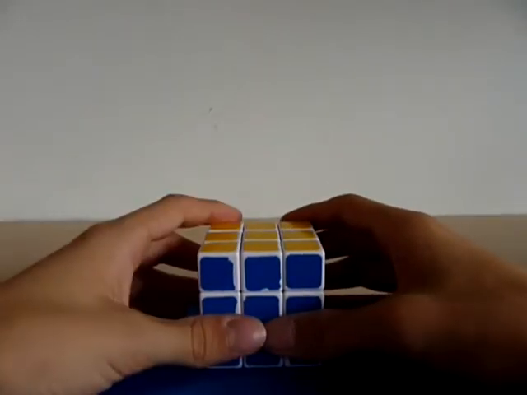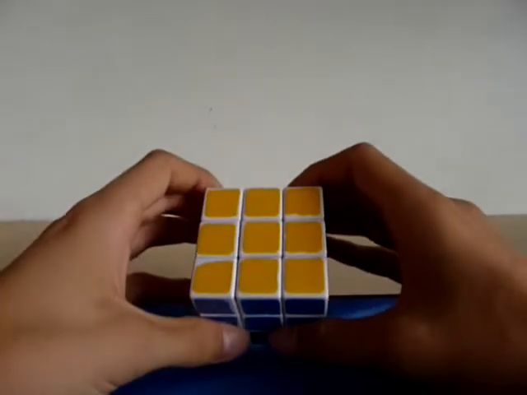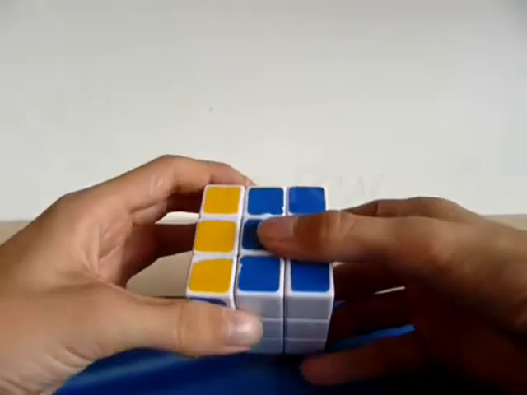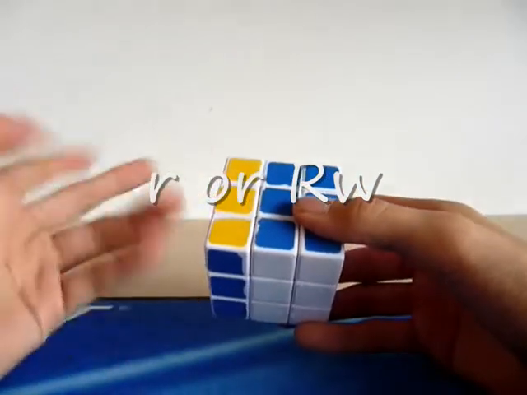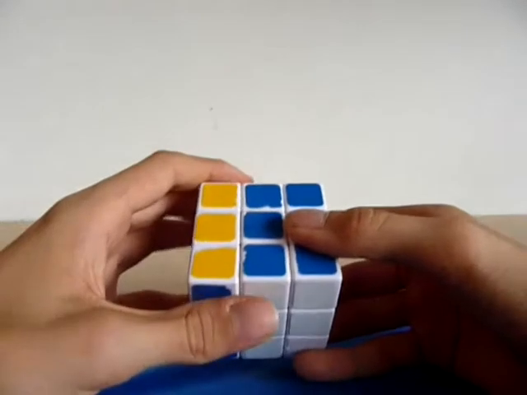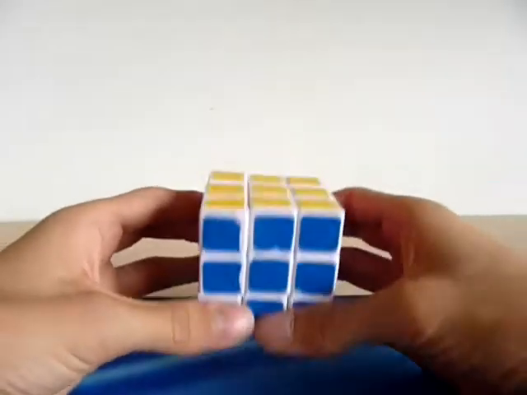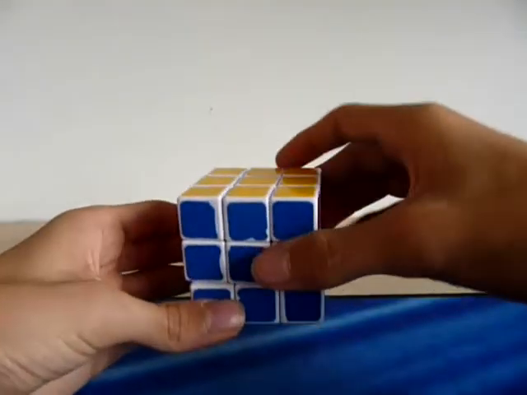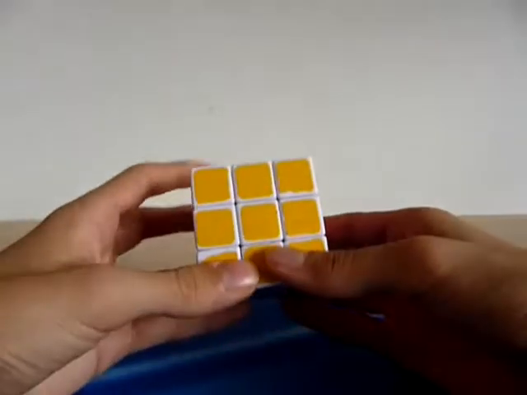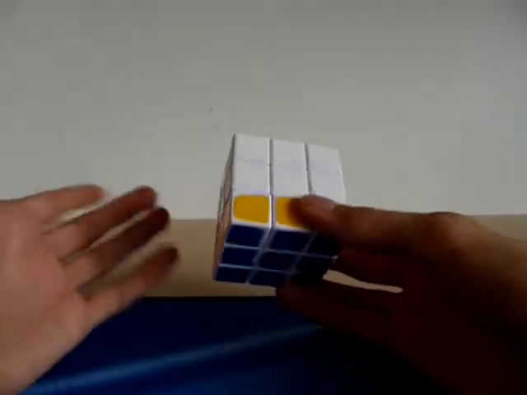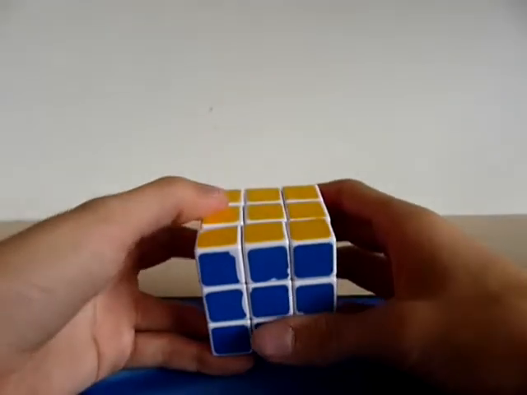Okay, so next are the double layer turns. Now, for example, this one. This is a lowercase r. You can also say Rw, but I prefer to say lowercase r. So lowercase r prime, lowercase u prime, lowercase b2, and stuff like that. So you get the point.